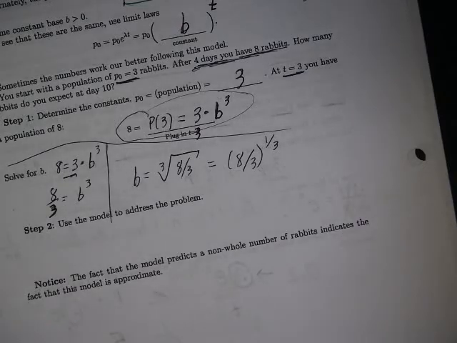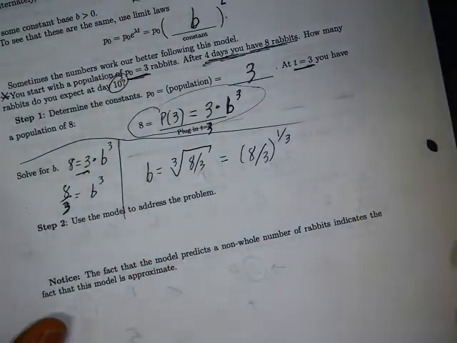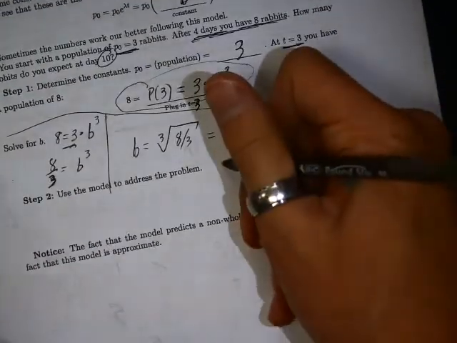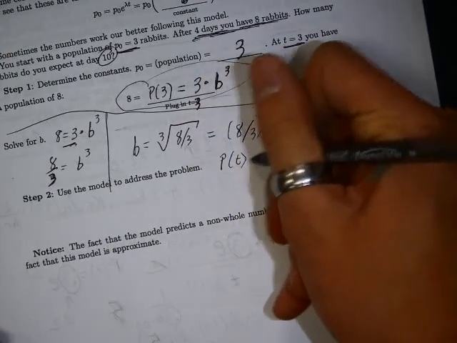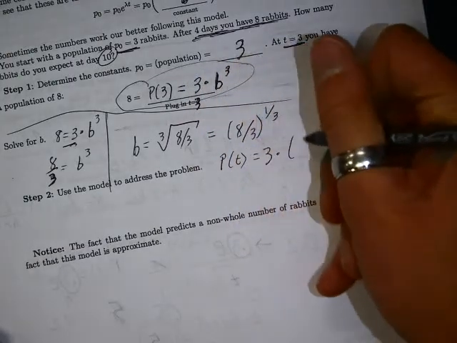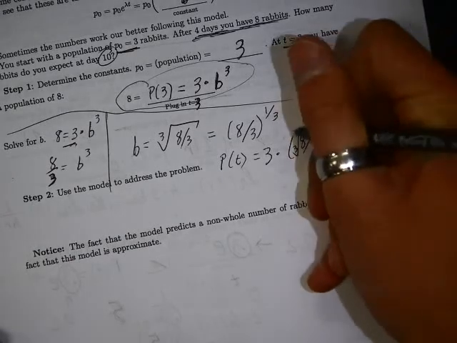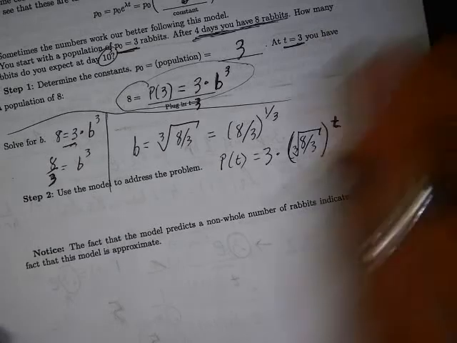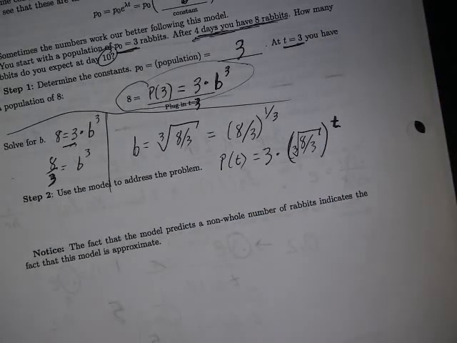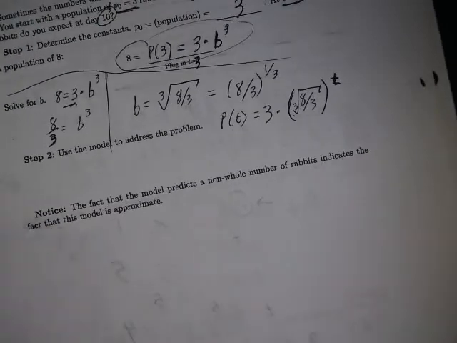What time am I interested in for the population of rabbits? Day 10 is what I'm interested in, right? So let's write down the formula for p of t. So p of t is 3 times the cube root of 8 over 3 raised to the t. So there's my formula now for what p is at any given time. And I'm interested in what happens at t equals 10, at 10 days.